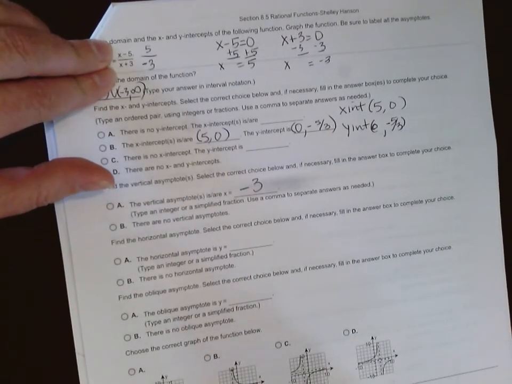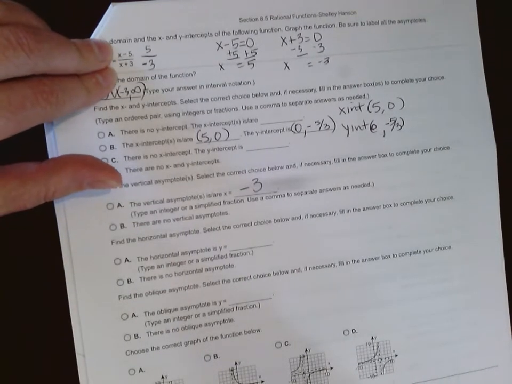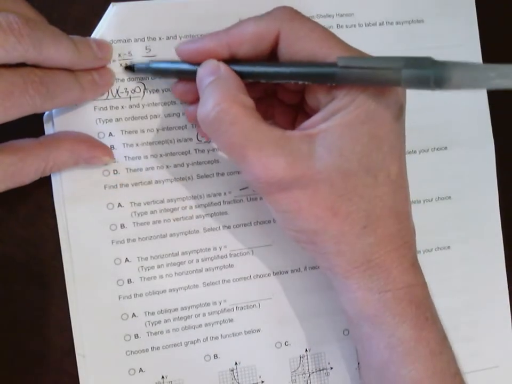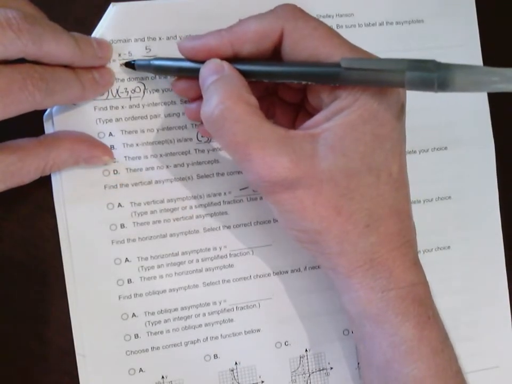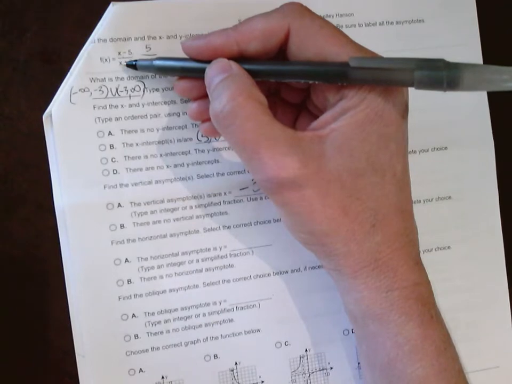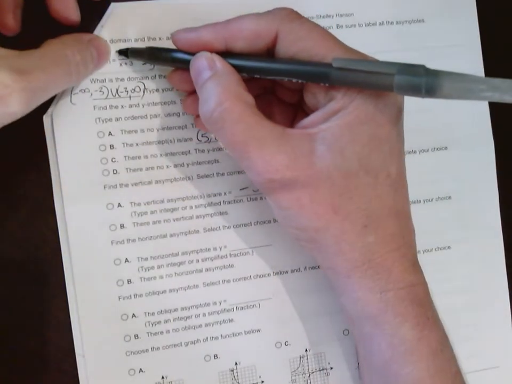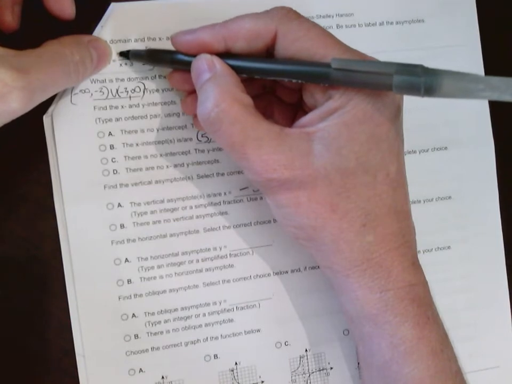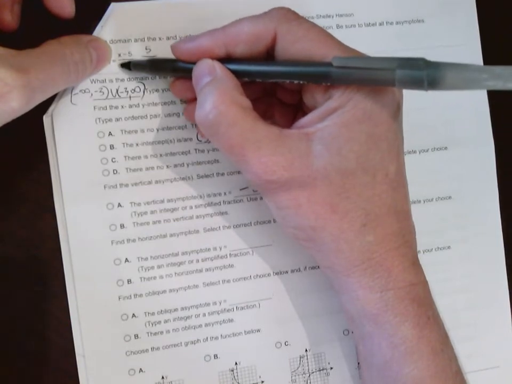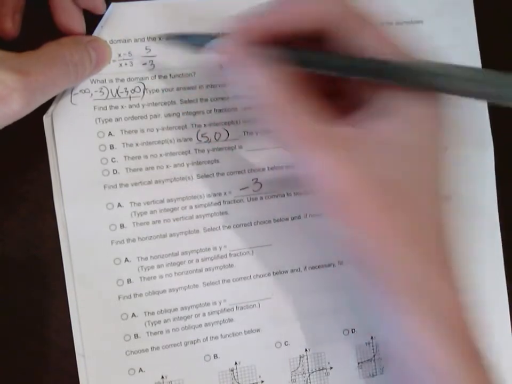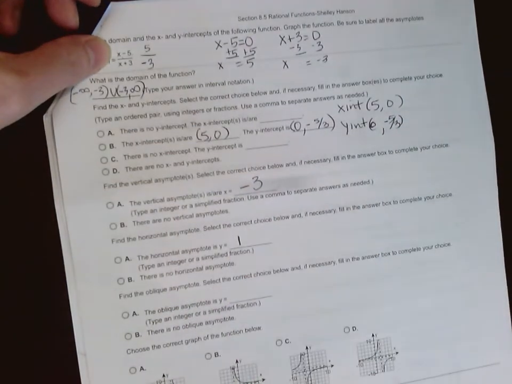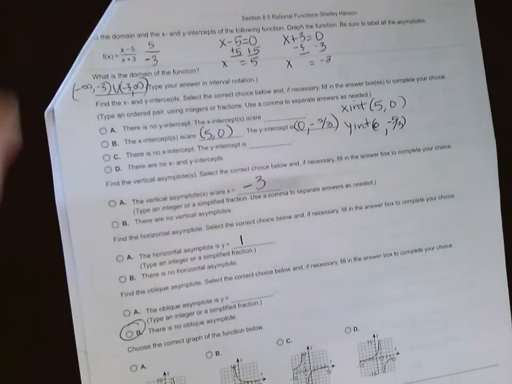Since the degrees are equal, the degrees are both 1, the horizontal asymptote is at y equals the leading coefficient of the top over the leading coefficient of the bottom, which are both 1. So the horizontal asymptote is at +1, and there is no oblique.